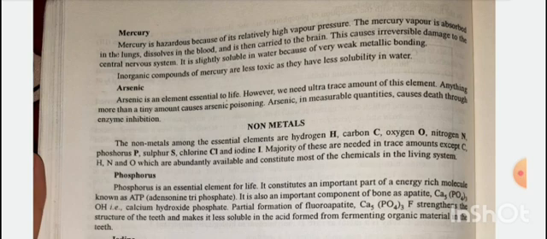Arsenic. Arsenic is an essential element to life. However, we need an ultra trace amount of this element. Anything more than a tiny amount causes arsenic poisoning. Arsenic in measurable quantities causes death through enzyme inhibition.